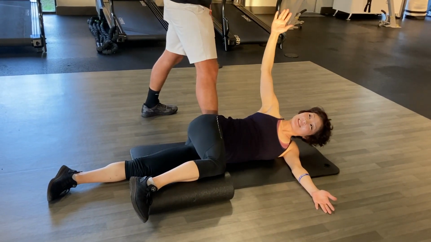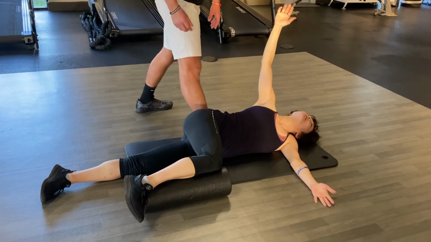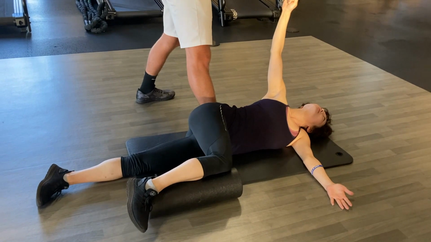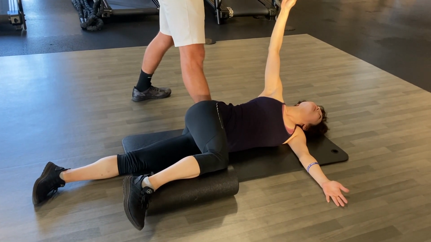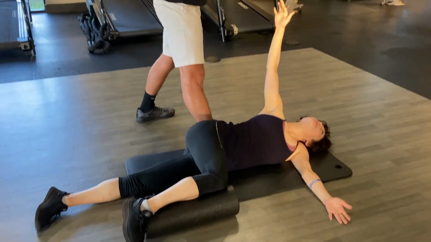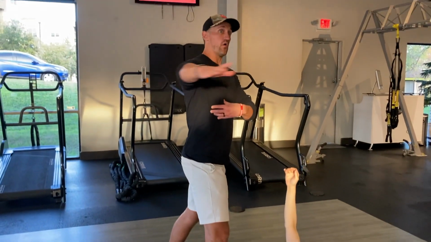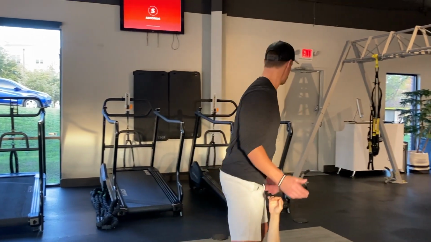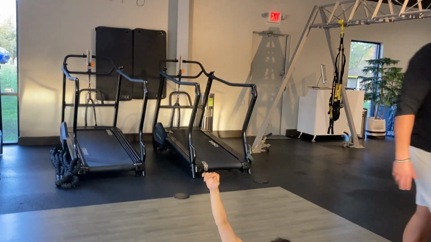So what that is, it's called PNF, proprioceptive neuromuscular facilitation. You get the range, slightly come out, drive, contract. We call it contract, relax, agonist contraction. So you come back, get it, come out, hold. Back out.